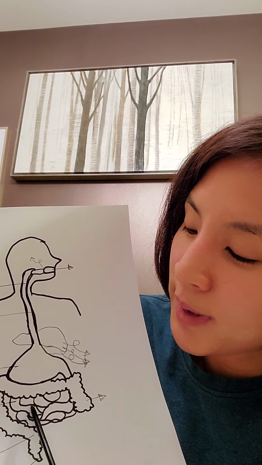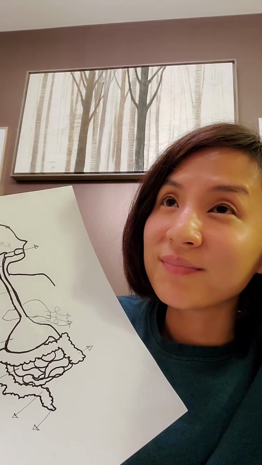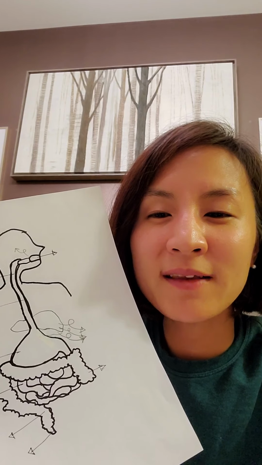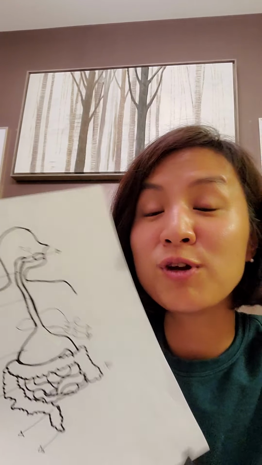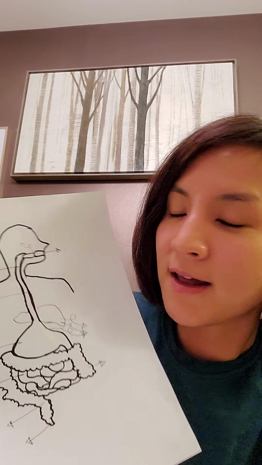There are so many folds in this really long tube because that provides more surface area, so we can maximize the absorption of nutrition.